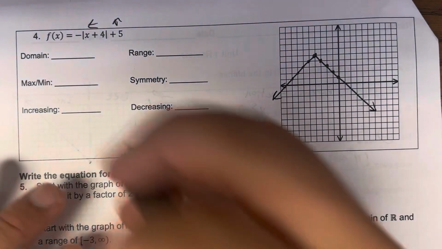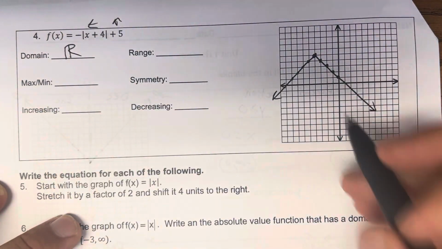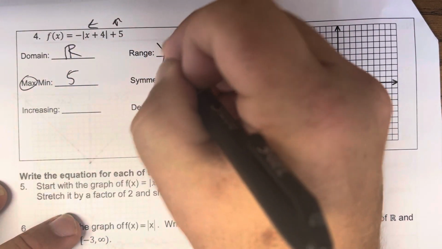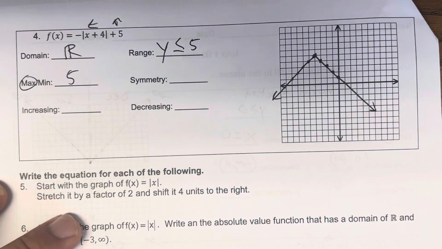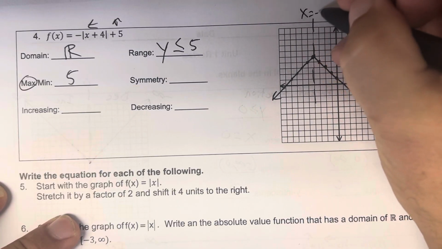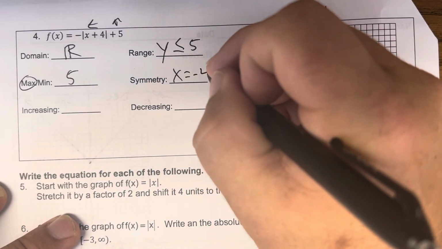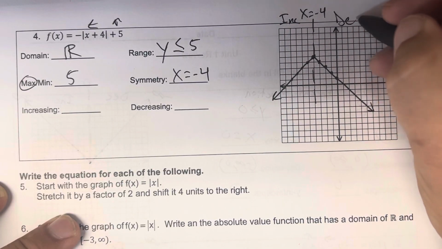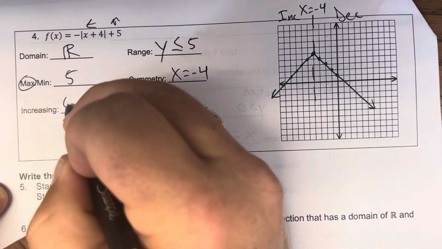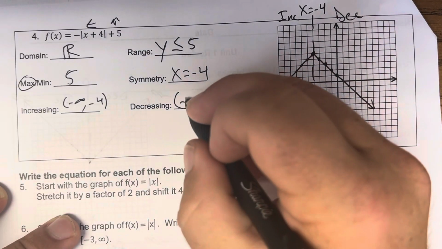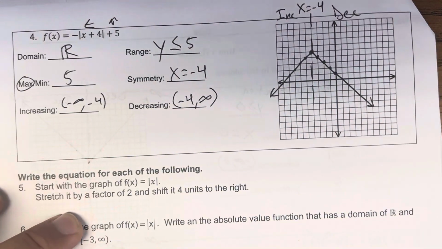And so there's the graph. Again, domains can be all real numbers. On this one, the highest point, the maximum point, is 5. So my y is going to be less than or equal to that 5. My symmetry is x equals -4. And we're increasing over here and decreasing over here. And so increasing is going to go from negative infinity to negative 4, and decreasing is going to pick back up at negative 4 and go to infinity.